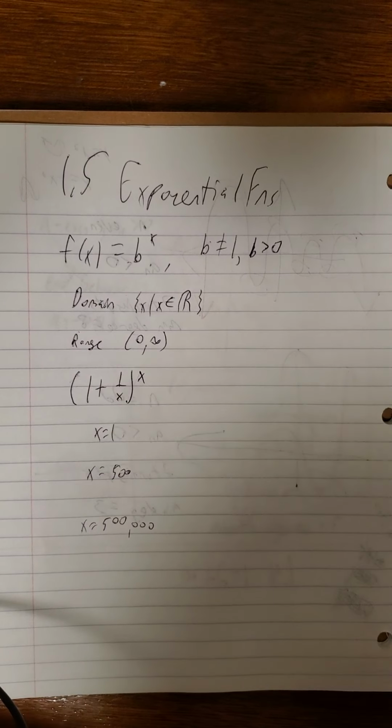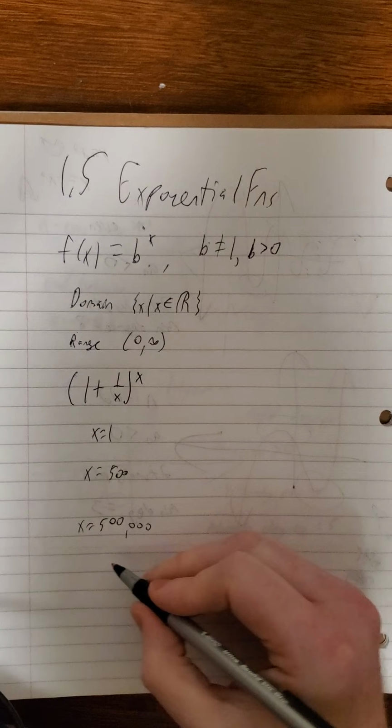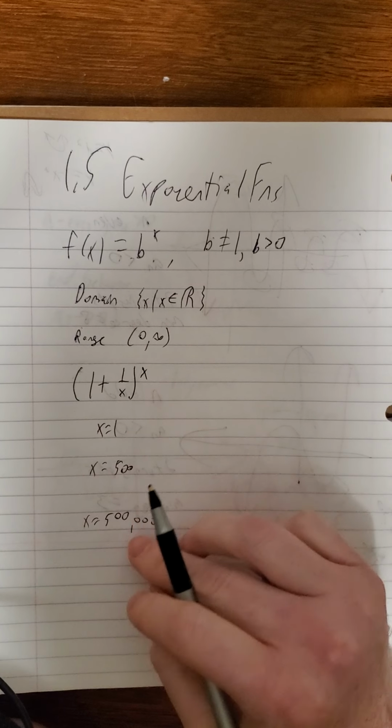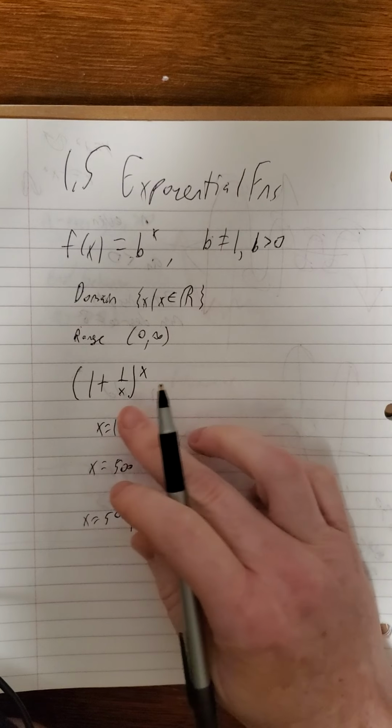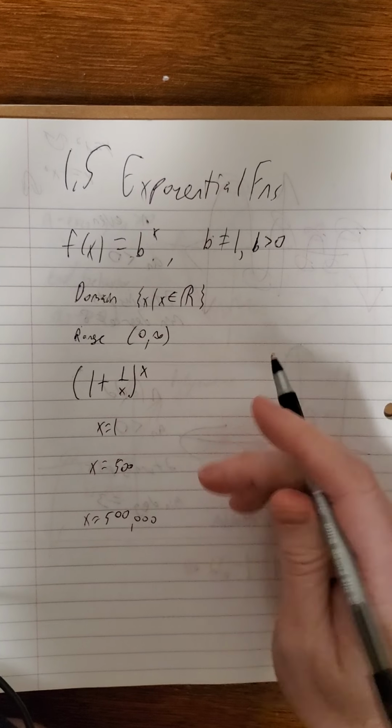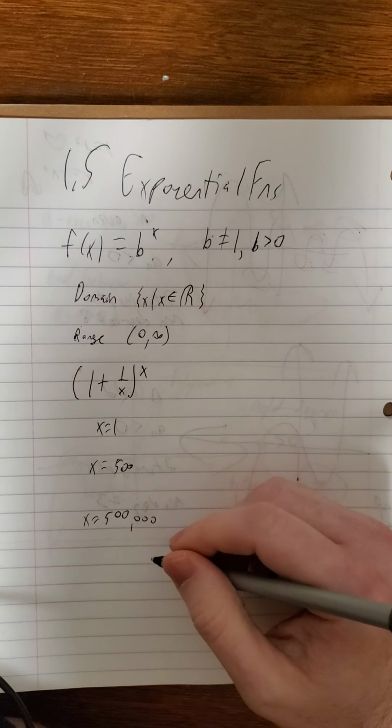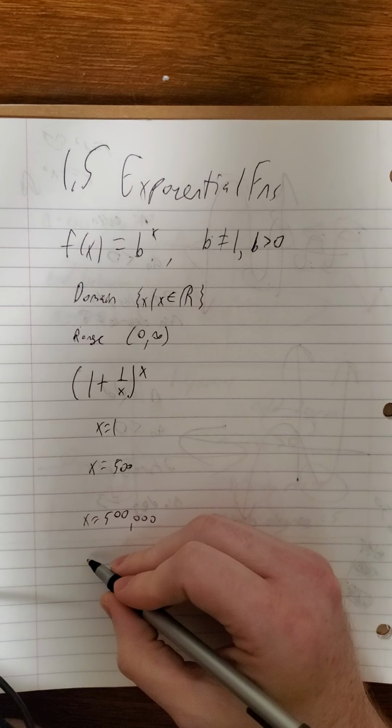Okay, welcome back. So hopefully you saw that even as you're starting to plug in bigger and bigger numbers, the output isn't growing forever. The output is actually approaching a limit, a constant value.